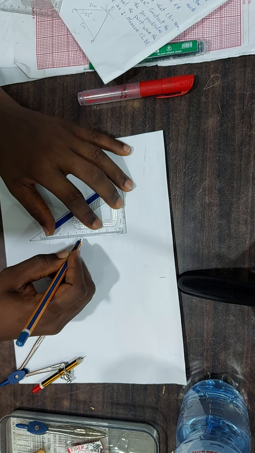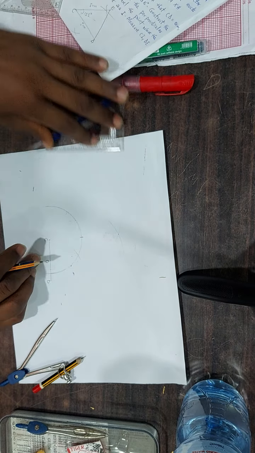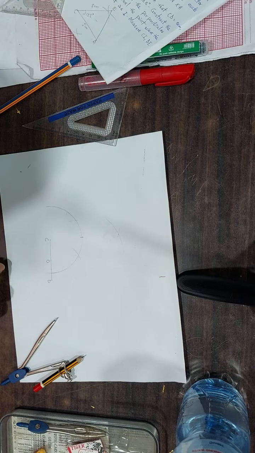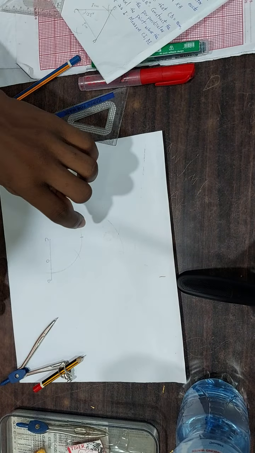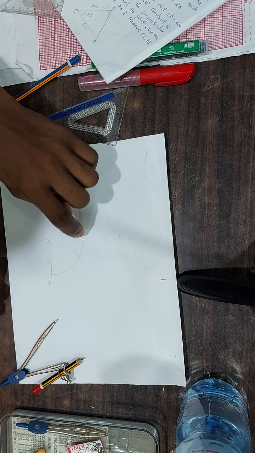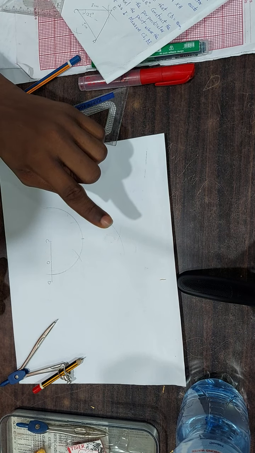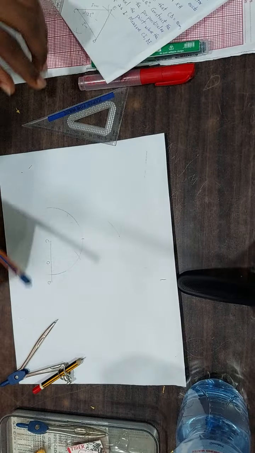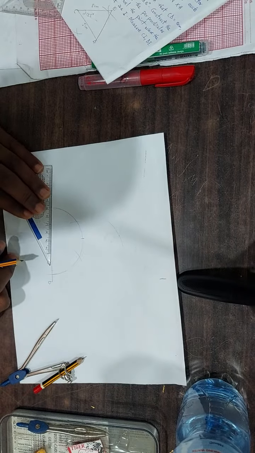So I can indicate this place as my 90. Now that's 90. I need 135, which is 90 plus 45. This is 90. If I bisect this, good, I need to do that. So I extend this because I will bisect this other 90.